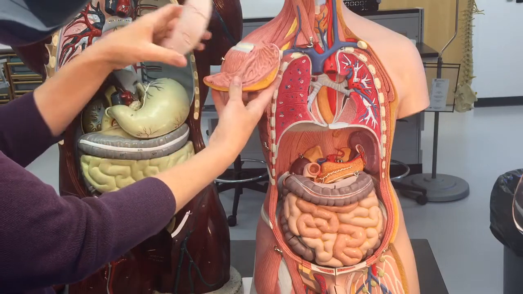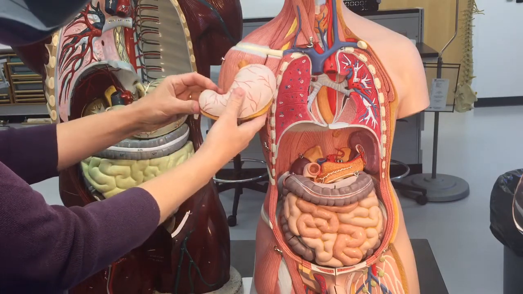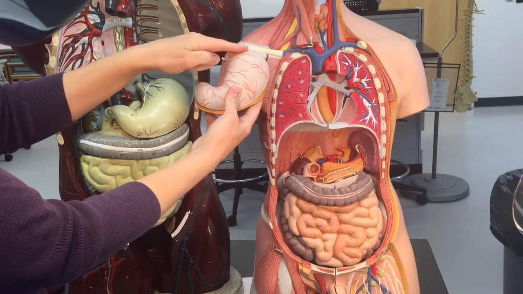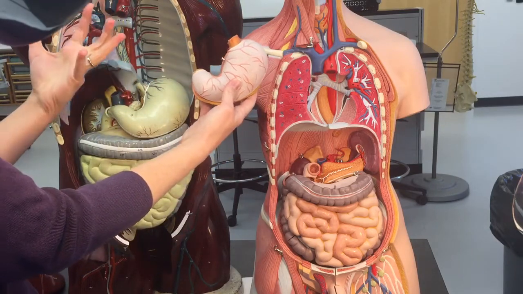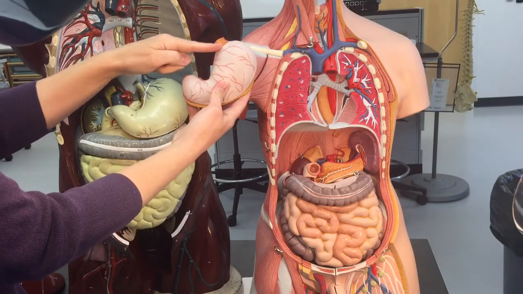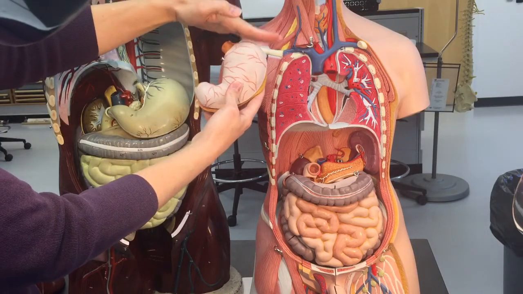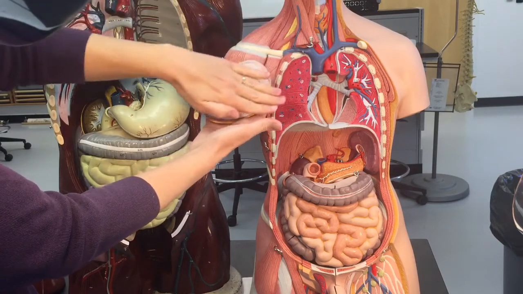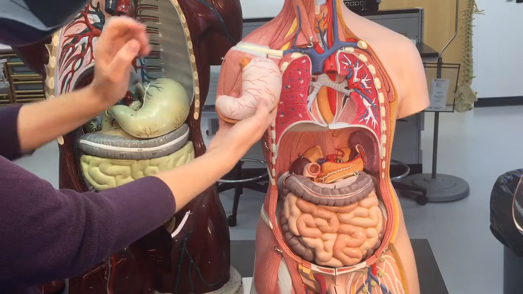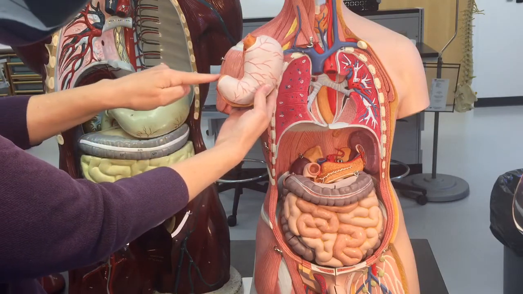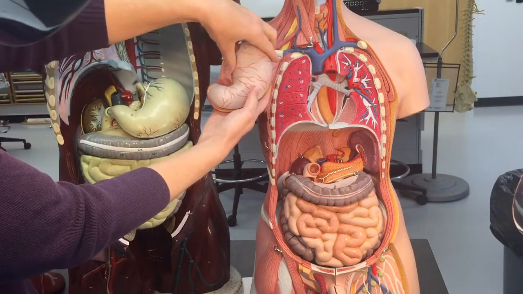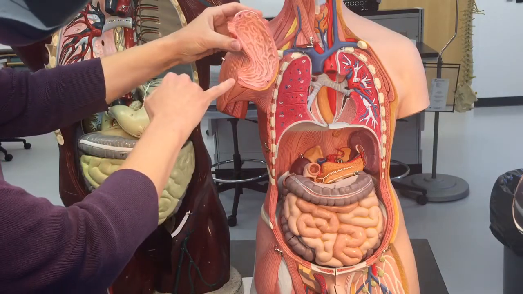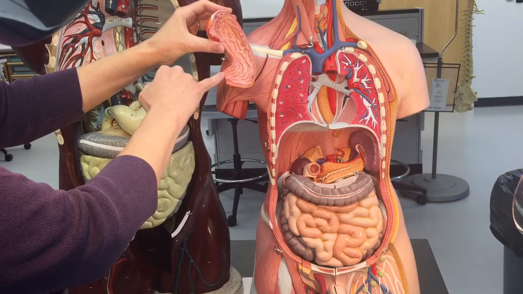We also have different regions of the stomach. So this area where the esophagus comes in is called the cardia, which is weird because that means heart, but that's what it's called, the cardia. This top of the hump here, the most superior aspect of the stomach, this is called the fundus. The main part of the stomach is called the body. And then as we get toward the end of the stomach here, this is the pylorus. And if we look inside, we can see that there's another sphincter muscle here, which is the pyloric sphincter.